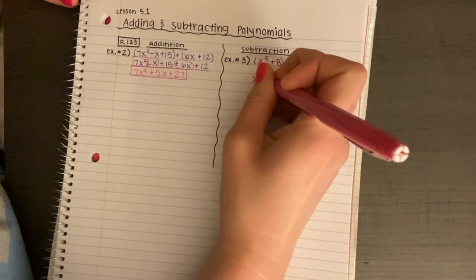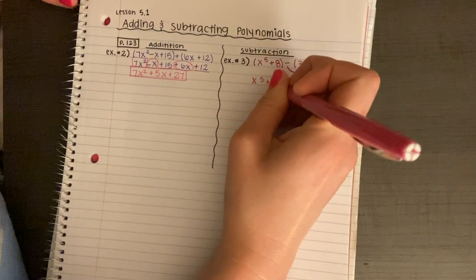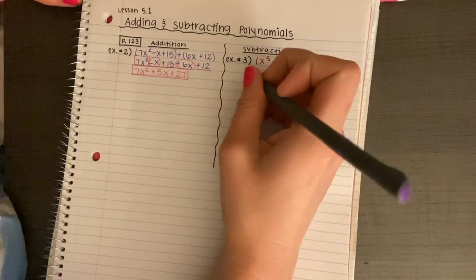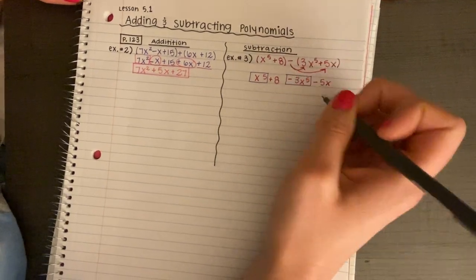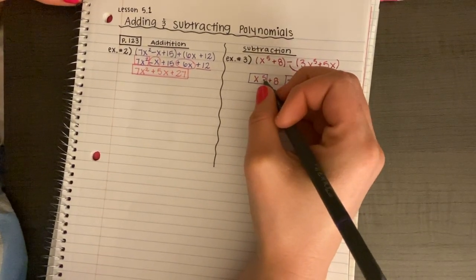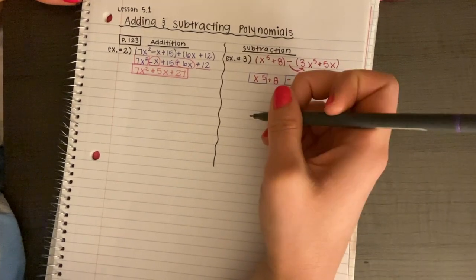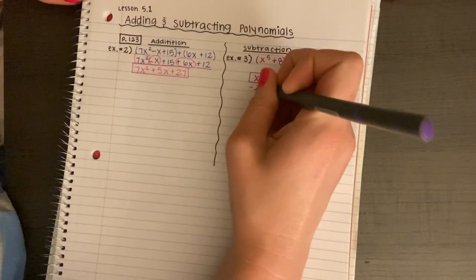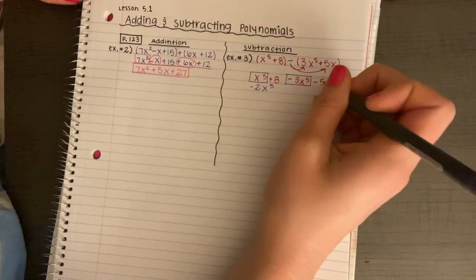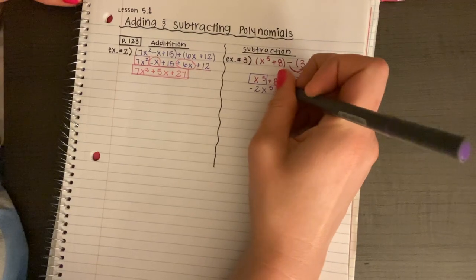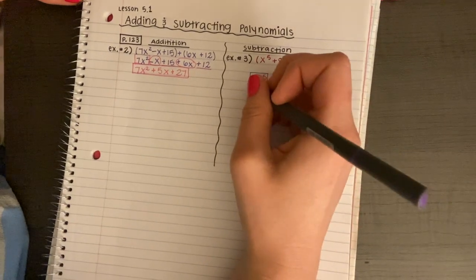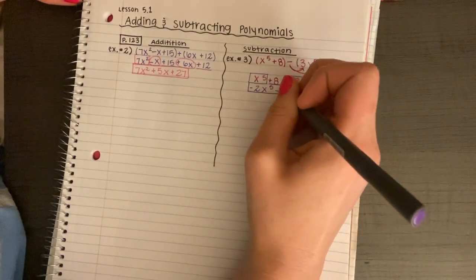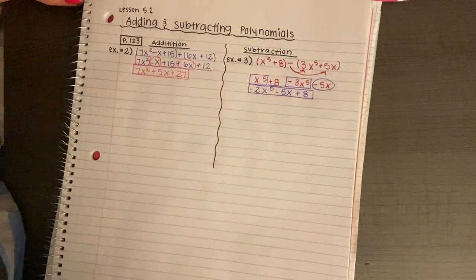Otherwise, everything is the exact same from our addition. We took away our parentheses. We're going to identify our like terms. We're going to combine our like terms. I've got x to the power of 5 minus 3x to the power of 5, which is going to give me negative 2x to the power of 5, minus 5x plus 8. And that is your answer. Nothing more to it.